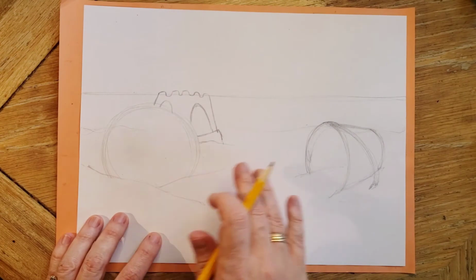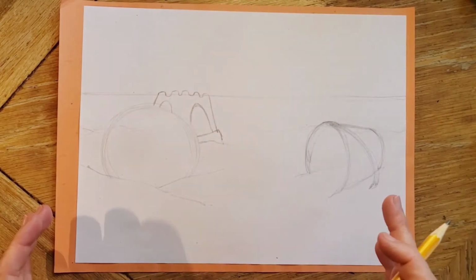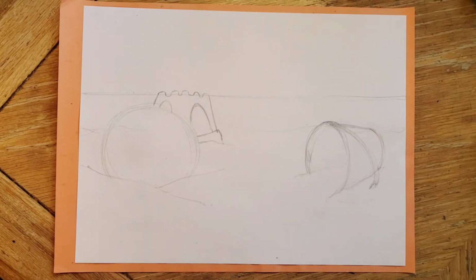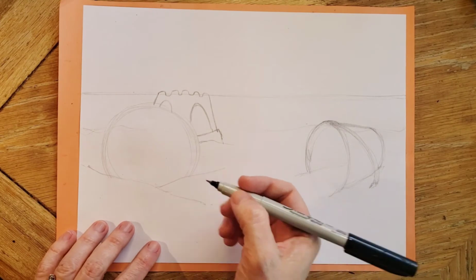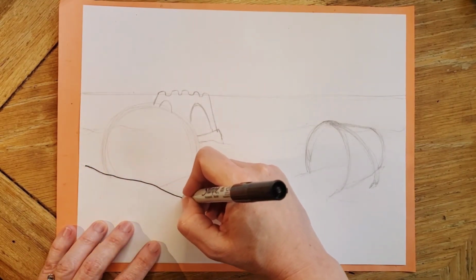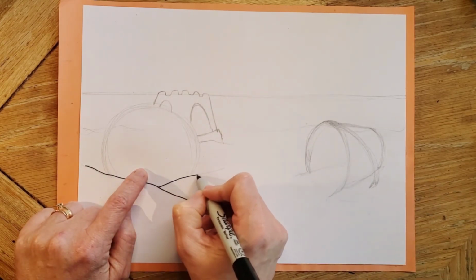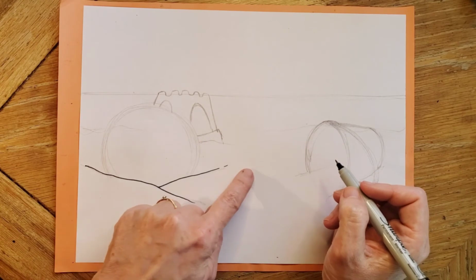All right, so I'm going to go over this in Sharpie. I'm going to start my sandcastle in Sharpie so you can follow the whole thing. And then I'll add the shells. And for the shells, of course, you can do anything you want. So for starters, I know that sand is going to be here and block the view of some of my beach ball. And I'll put that to there, but not too far because I'm going to have some shells here.